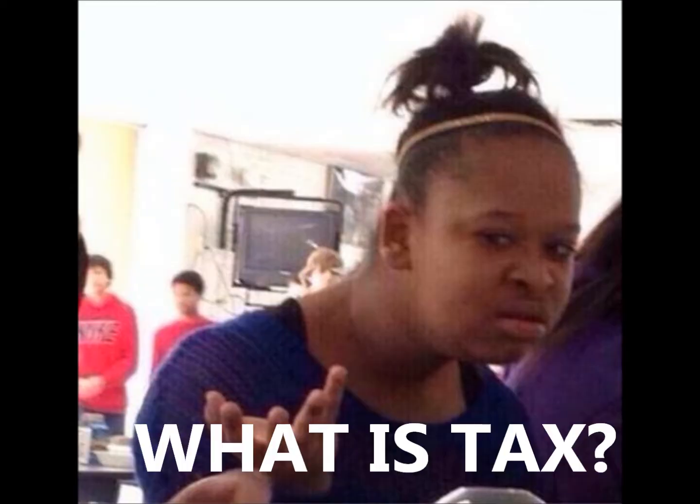So if you don't want to be like our friend Hannah and be confused between direct and indirect tax, let us explain to you what tax is. Tax is a fee charged by the government on your income or a product. Direct tax is when a tax is imposed directly on your personal income or corporate income.